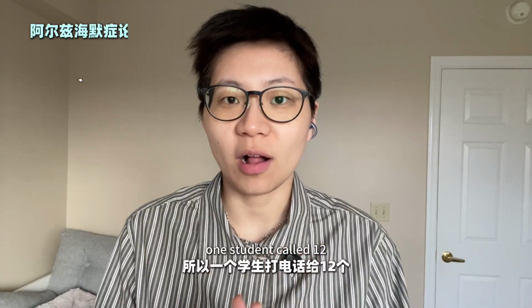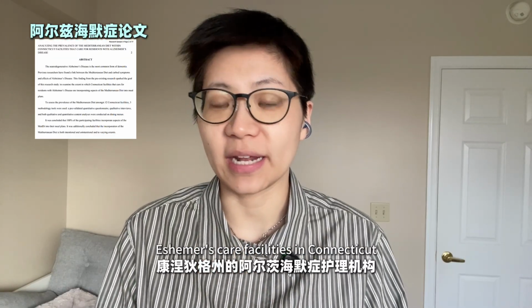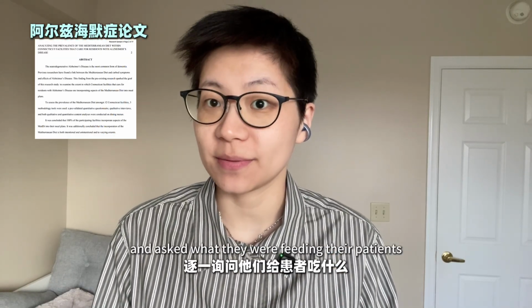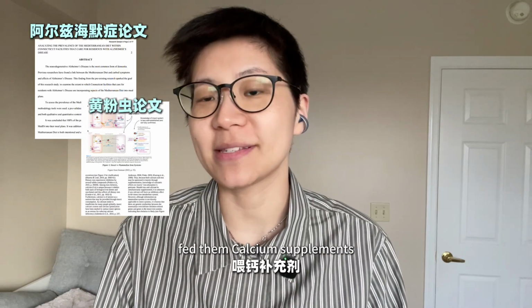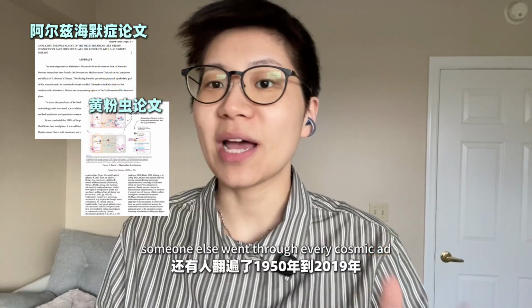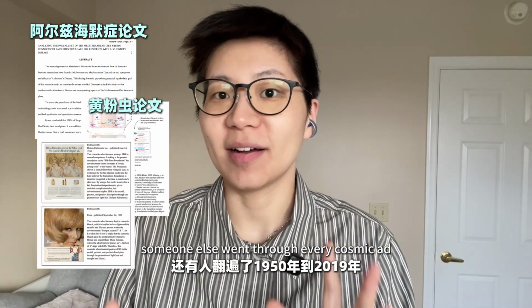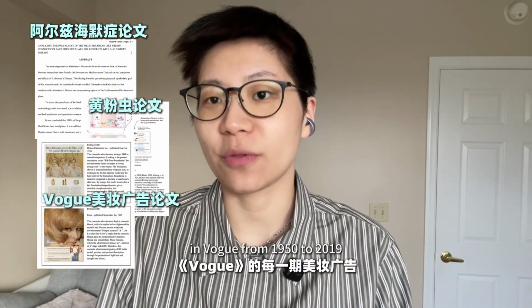So one student called 12 Alzheimer's care facilities in Connecticut and asked what they were feeding their patients. Another one raised 540 mealworms, fed them calcium supplements, and measured their iron content. Someone else went through every cosmetic ad in Vogue from 1950 to 2019, every single one. All three got a 5 on AP Research.